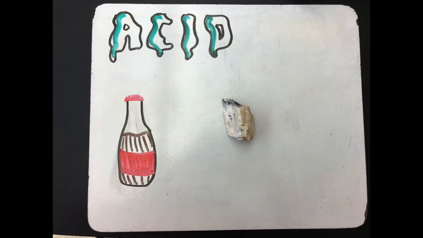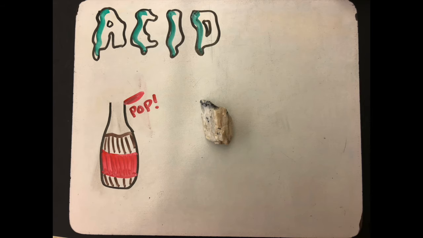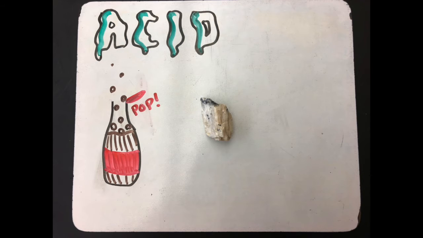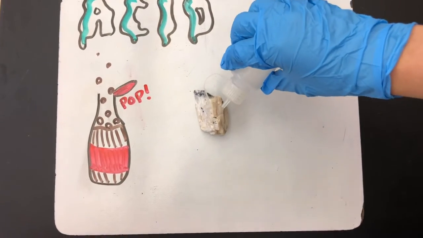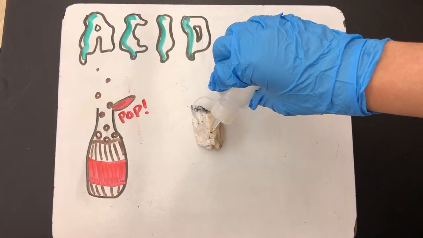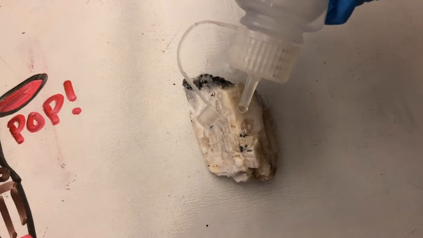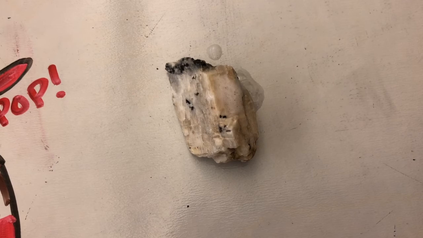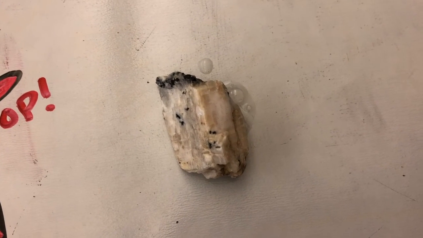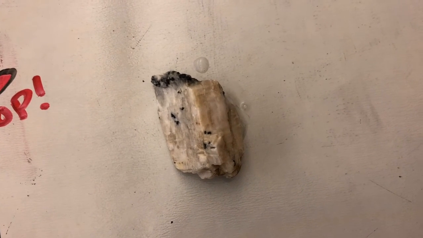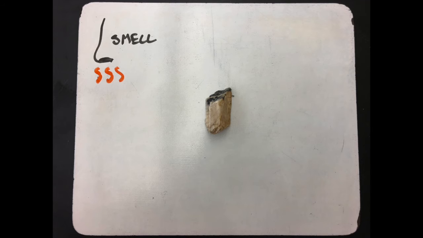Now we'll do the acid test. To do this test, we'll put hydrochloric acid onto a mineral to see if it reacts by fizzing. If it does, that means there is presence of carbon in the mineral. Let's get started. As you can see, the hydrochloric acid reacted with the mineral and fizzed, which means that this mineral contains some level of carbon. The smell test is pretty easy.